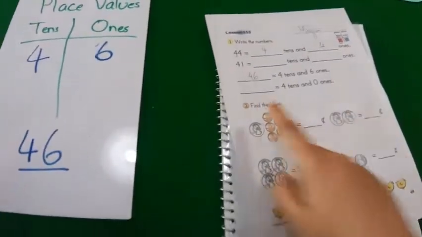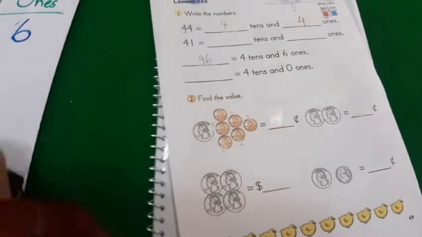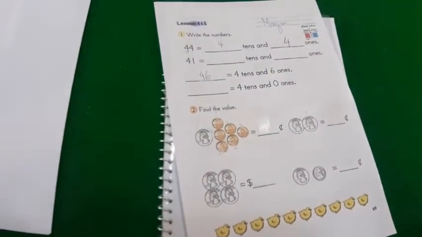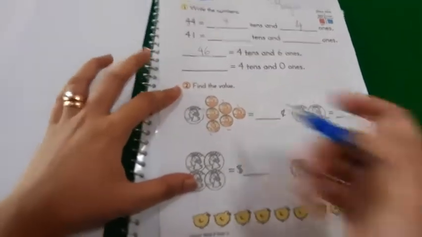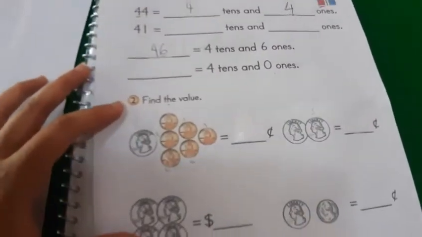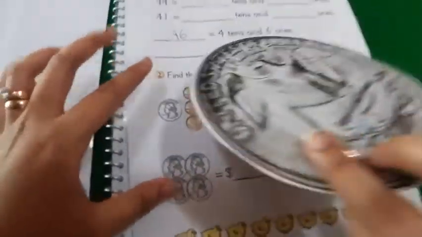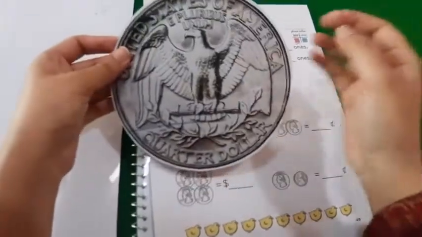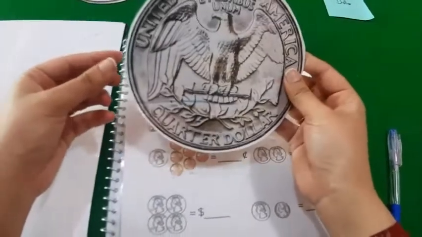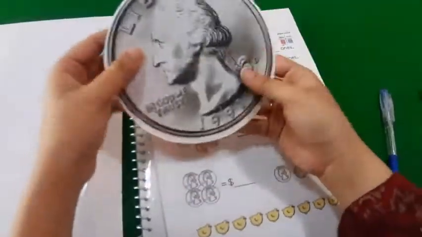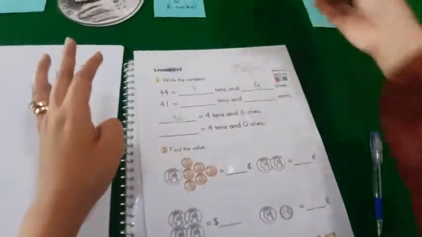Alright. Question number 2. Find the value. What's the question? Find the value. Alright. Now, what is this? It's a quarter. Do you remember how many quarters we need to make $1? We need 4 quarters to make $1.